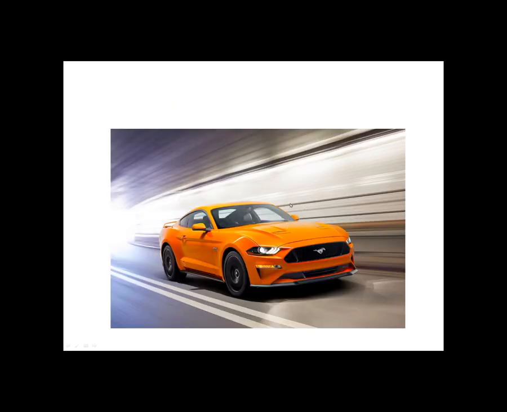Okay, so have a look at this picture. First, what is it? Yeah, it's a car. And how can we describe this car? Yeah, I put two ways. We can say it's a fast car. So fast is the adjective describing the noun, car. Or we can say an orange car. So we can use an adjective of color, orange. It's an orange car.